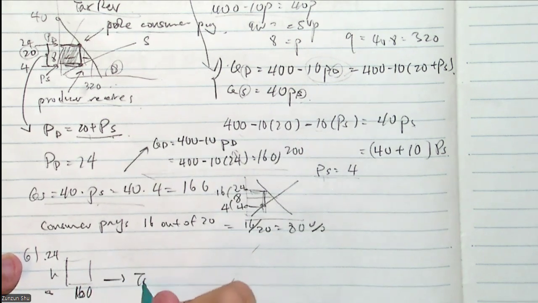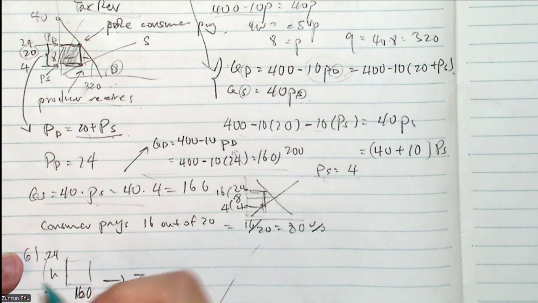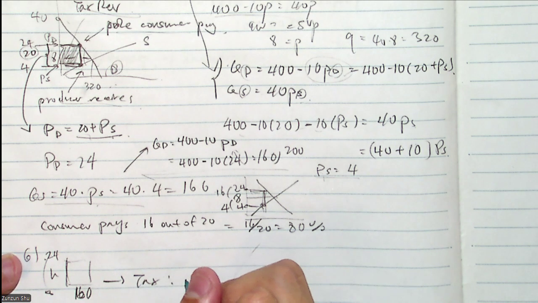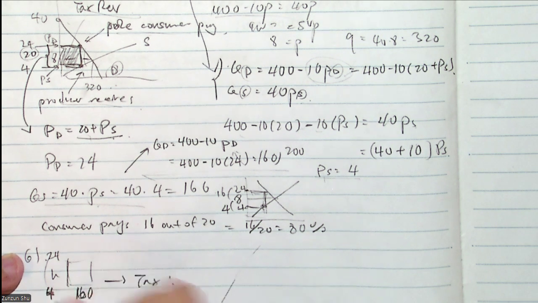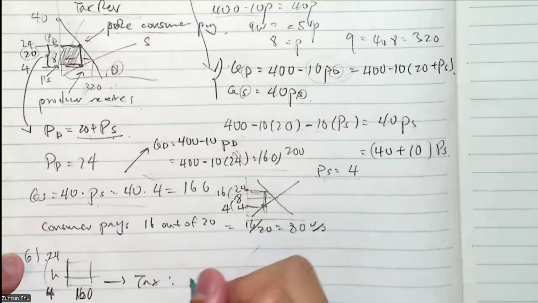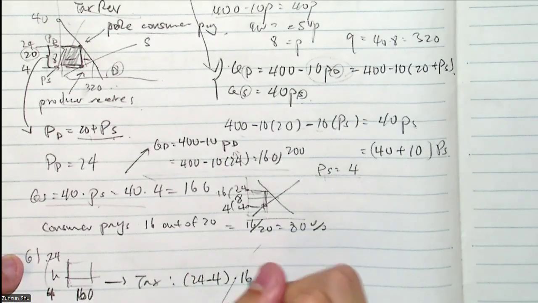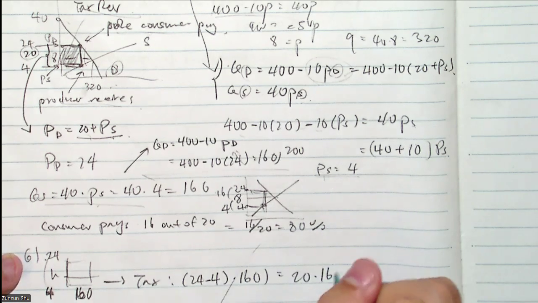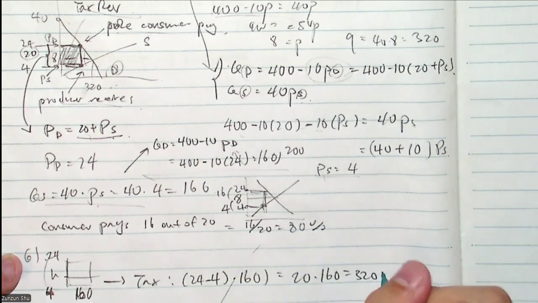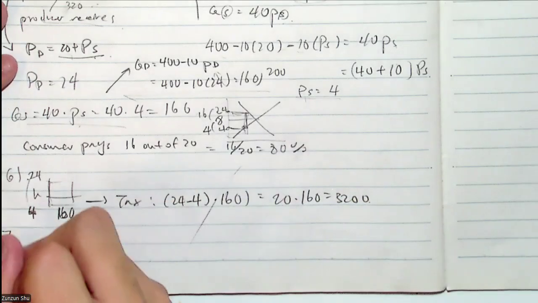So essentially our tax revenue, we calculated, it's just the difference in price times quantity. So it's going to be, oh shoot, this is 4. 24 minus 4 times 160, which is 20 times 160. That gives you 3,200. Oh yeah, you got the answer. All right, 7.